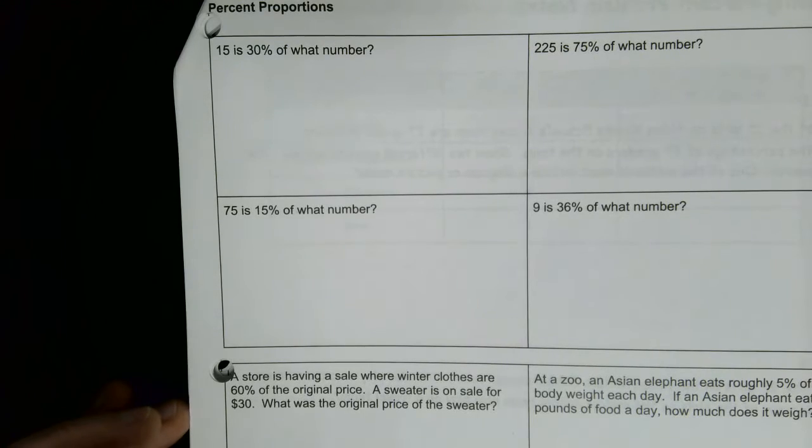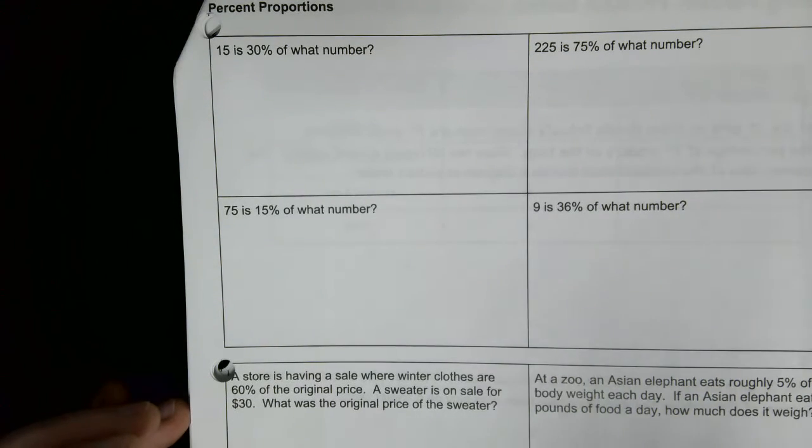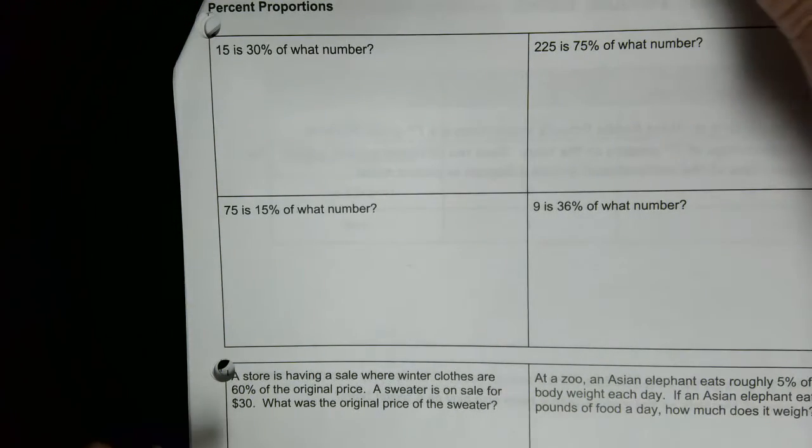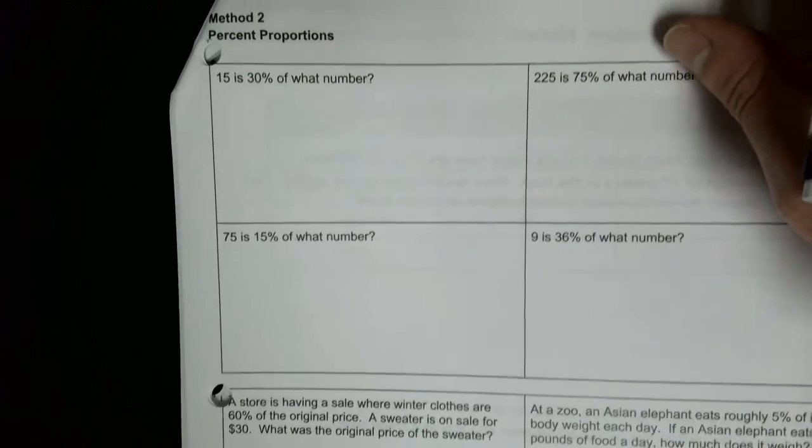So the last couple days, we've been looking at different methods to use when solving percent problems. I believe yesterday you looked at double number lines. And the previous day, we looked at percent times the whole equals the part. Today and tomorrow, we're going to focus on a method that we use quite a bit in percents, and that is percent proportion.